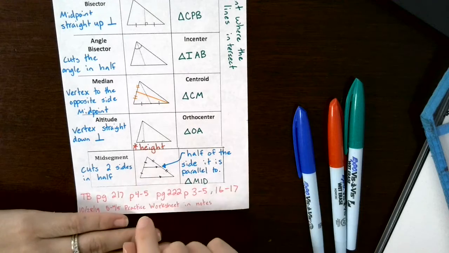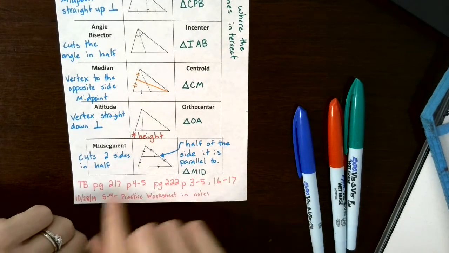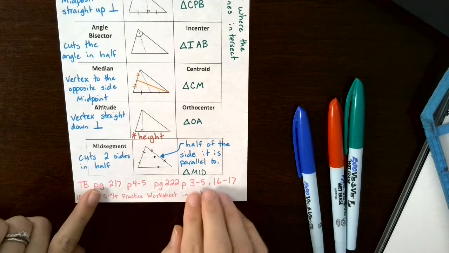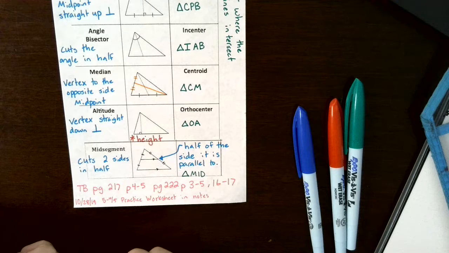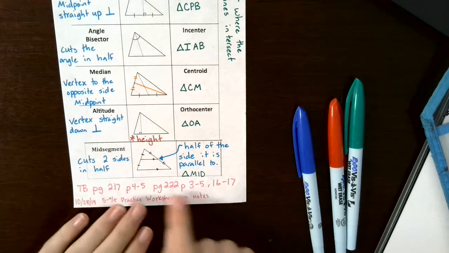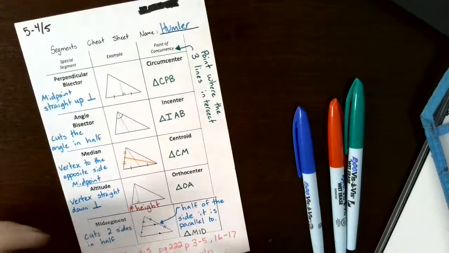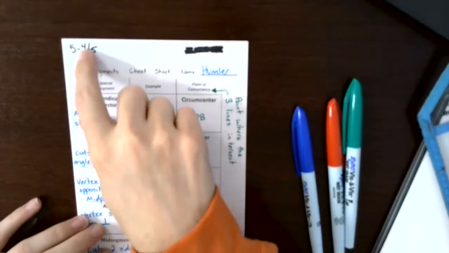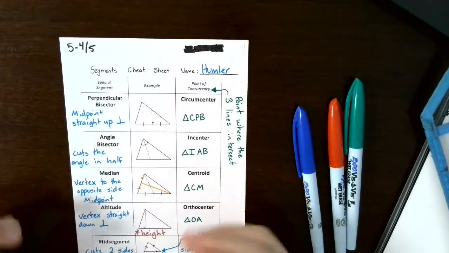So you can do textbook problems. The Math Excel is going to look a little bit different. There's also a worksheet on the page. You can do the worksheet in your notes very easily. If you're doing the textbook problems, it's broken up between 2 pages, and same thing with Math Excel, it's going to be broken up between 2 sections because we are combining 2 sections together.